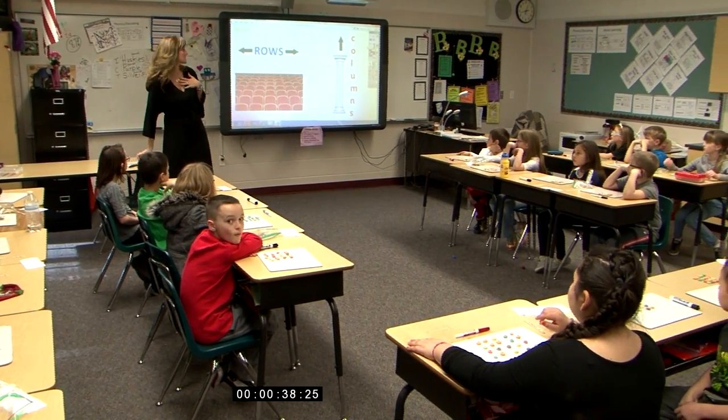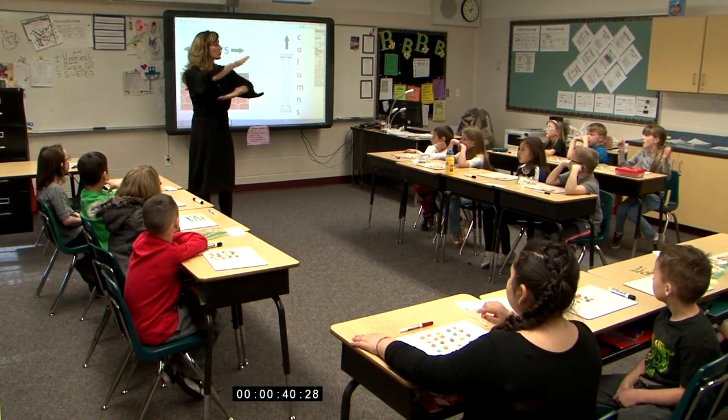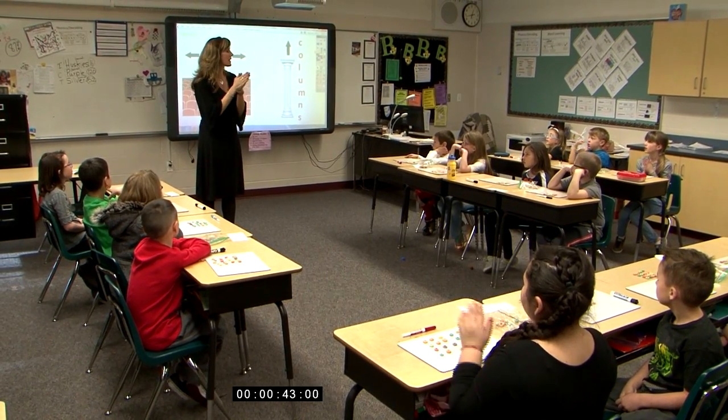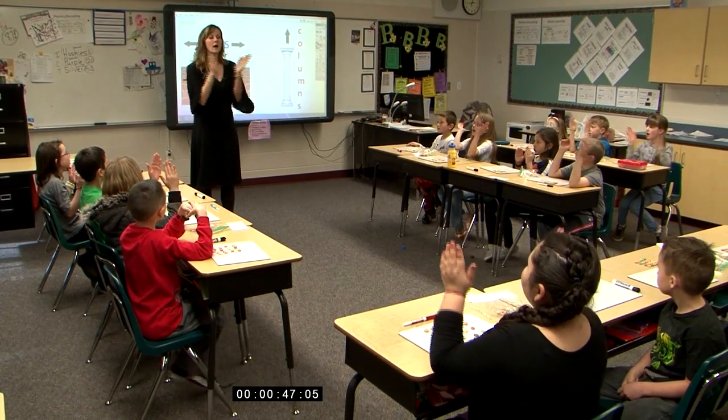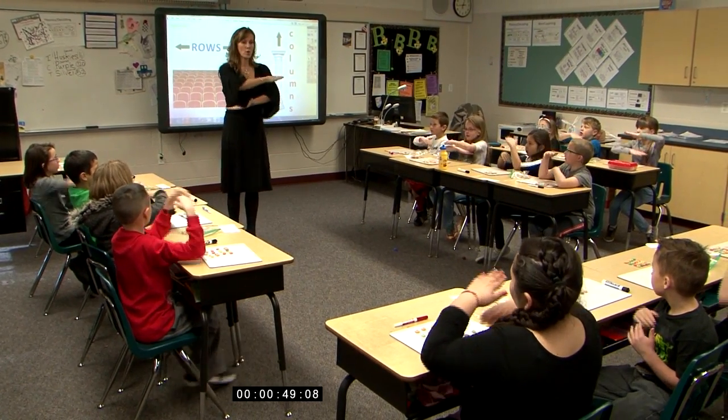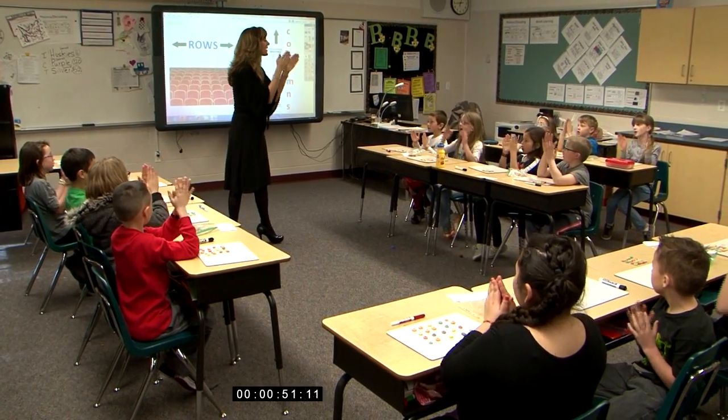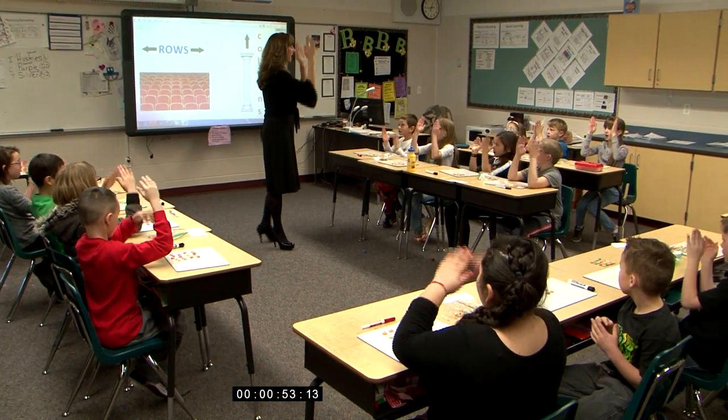Ready? My turn first. Array. Rows and columns. Array. Rows and columns. Do it with me. Ready? Array. Rows and columns. Array. Rows and columns. Good job.